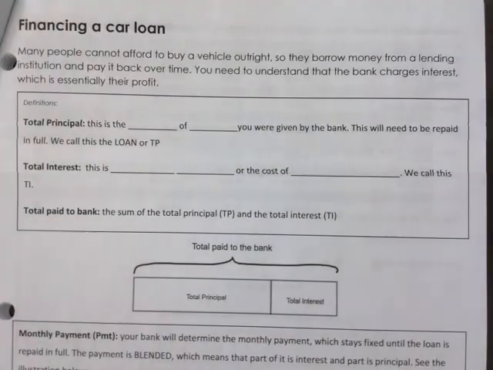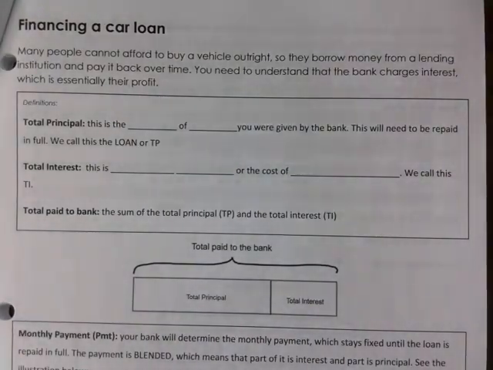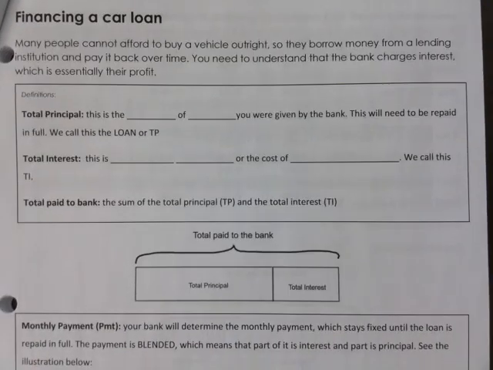Financing a car loan. Guys, if you don't understand interest, you're going to pay a lot of money that you should technically be saving. Okay? So I want to make sure you understand it. If you feel like I'm overdoing it, keep in mind that I have your best interest in mind.